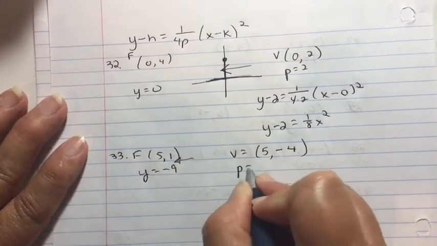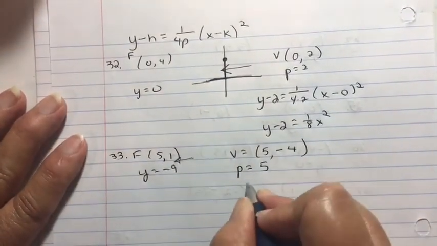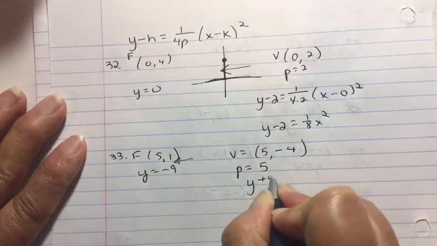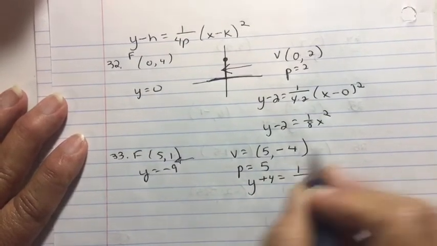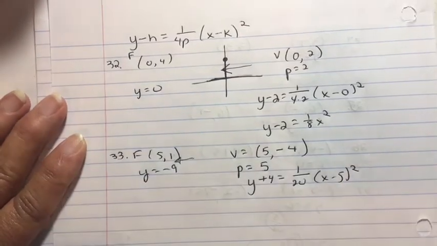Okay, your p was 5. y minus -4 equals 1 over 4 times 5, and then x minus 5 squared.